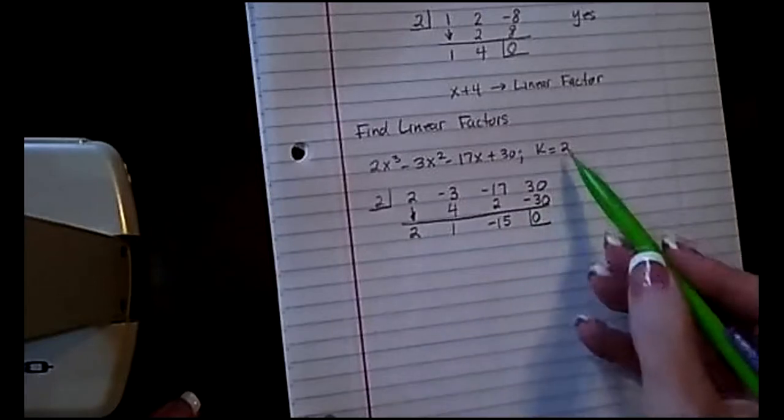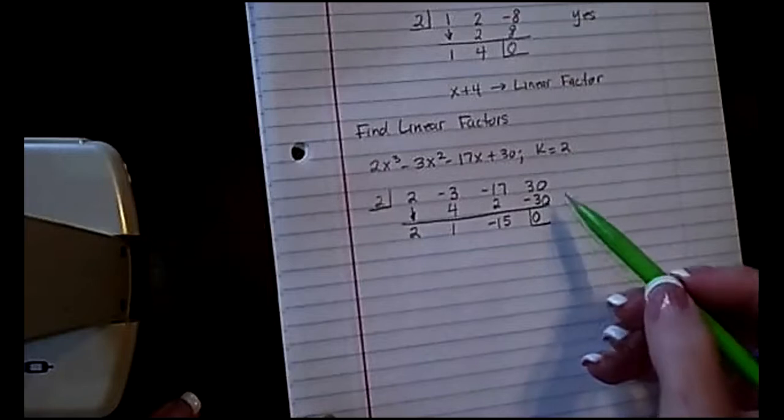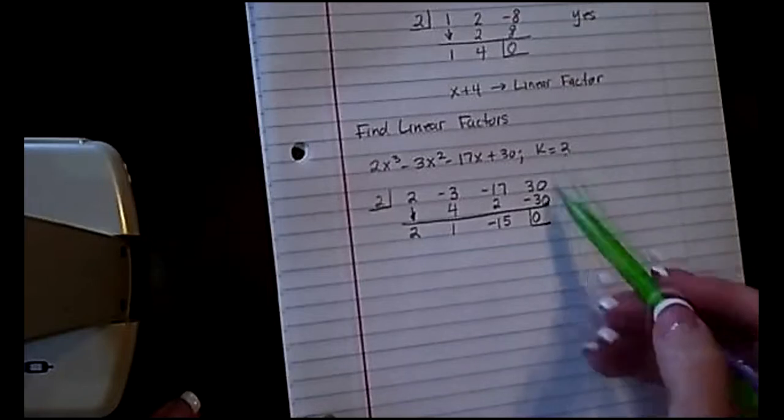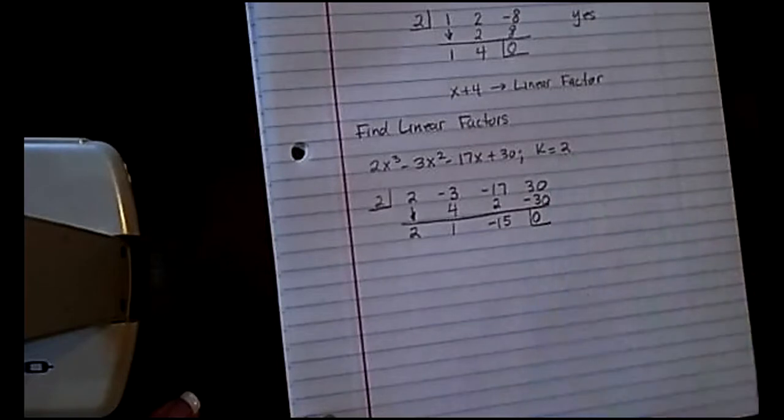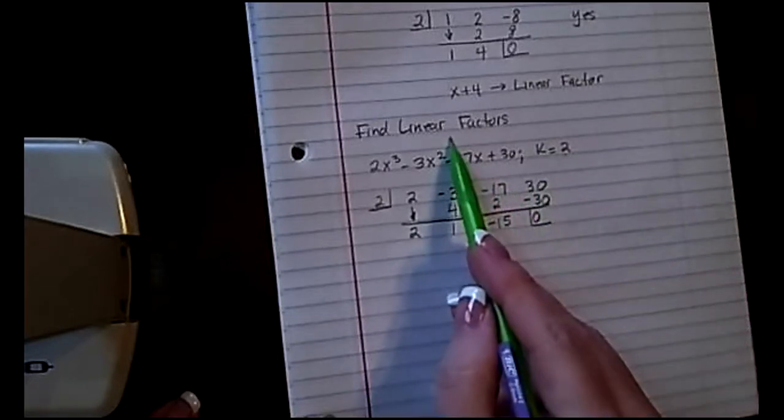But what this tells us is that if I were to look at that graph, it's going to go through the x-axis at 2. That's a 0. That's a solution. Okay. So let's write it though in linear factors.